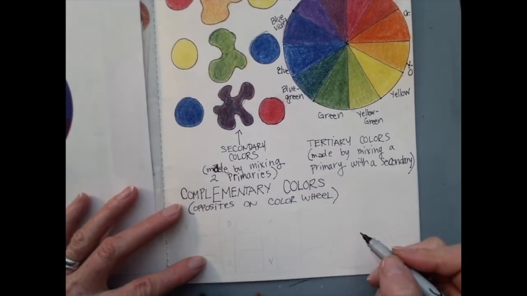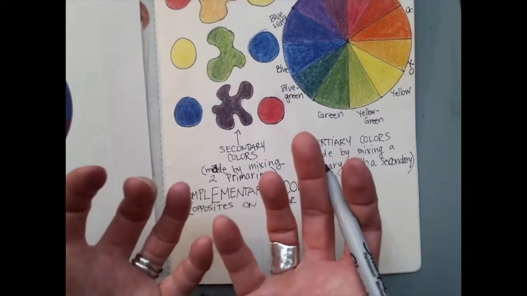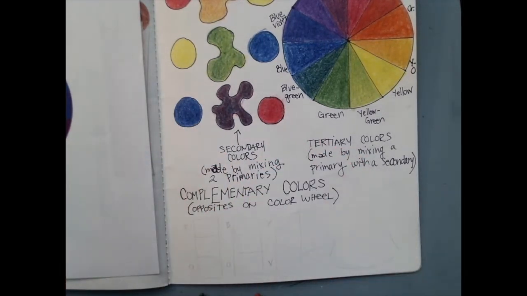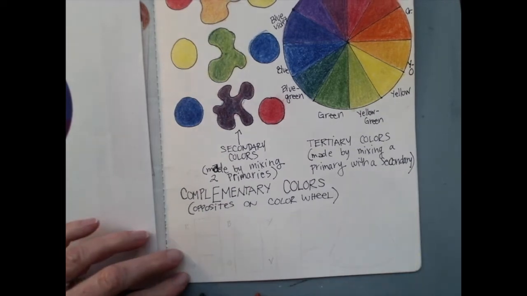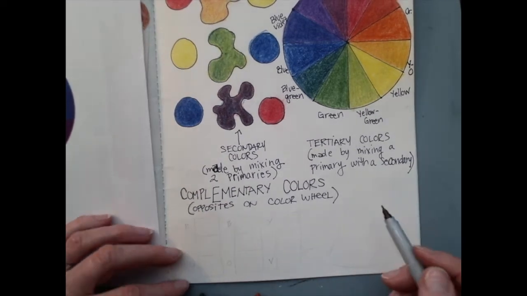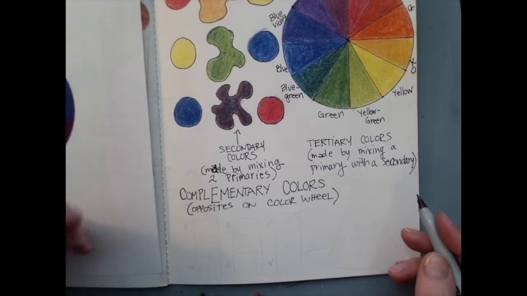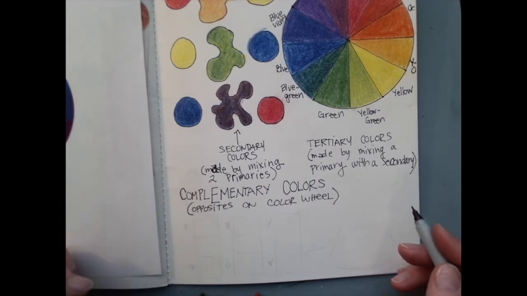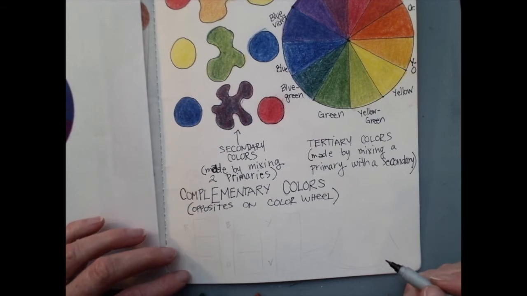They have two jobs. Complementary colors, when they are next to each other, pop. They fight for your attention. You will often see them used in advertising. The other thing they do, when they're mixed together, like with color pencils or with paints, they will turn into mud. They'll make a neutral tone or kind of a brown color.